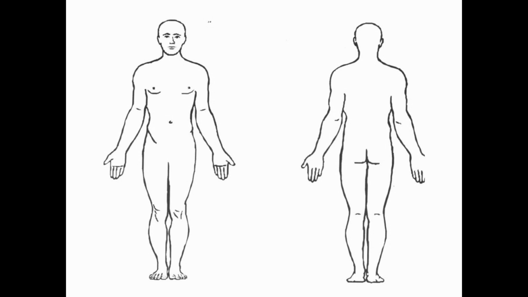So medial and lateral. Let's think of a couple of examples of those. Your nipples are lateral to your belly button. Your belly button is medial to part of your body. Make sense? Everyone's still good. That's a good quiz.